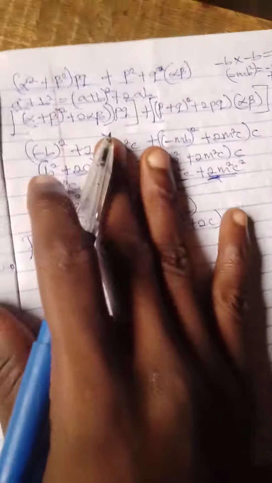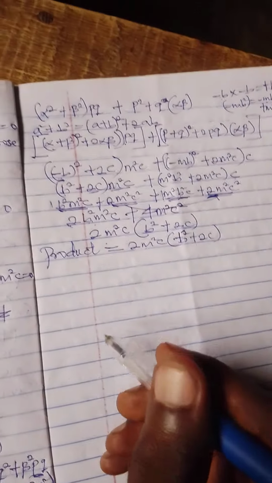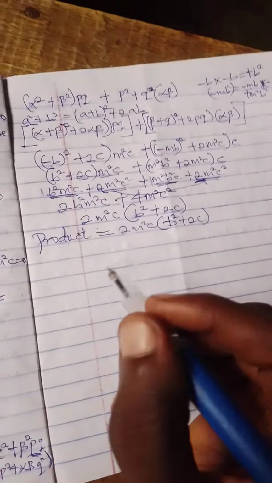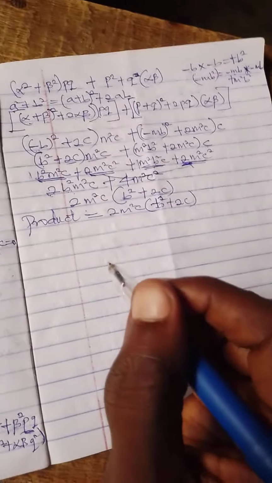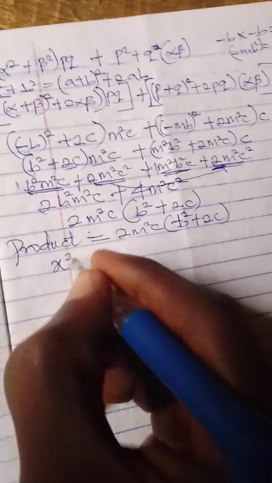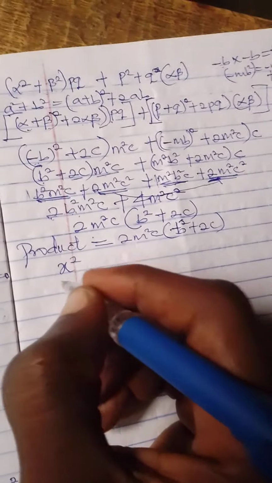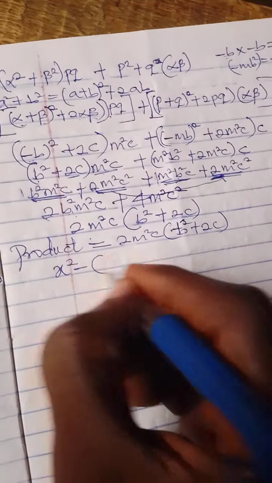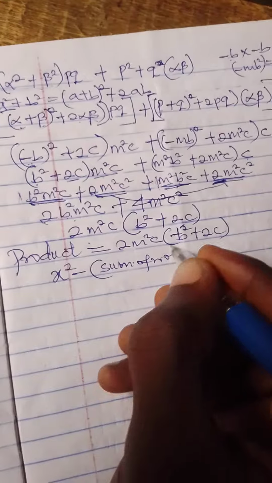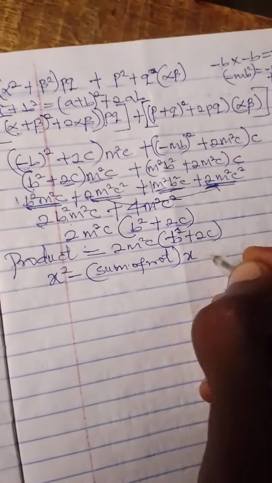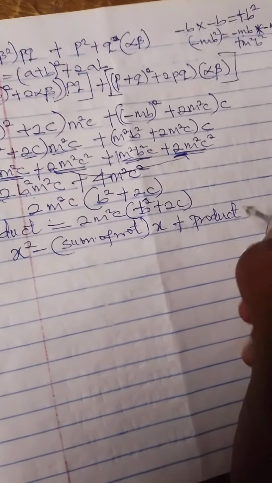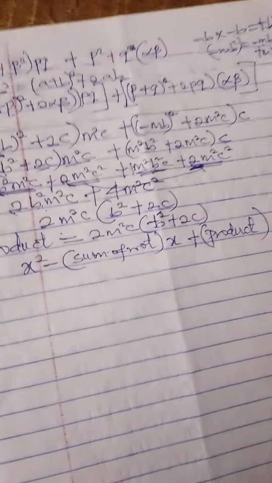It's very simple. Now, for us to form the equation, what are we going to do? We use this formula to form a quadratic equation. x square minus sum of roots x plus product of roots equal to 0.